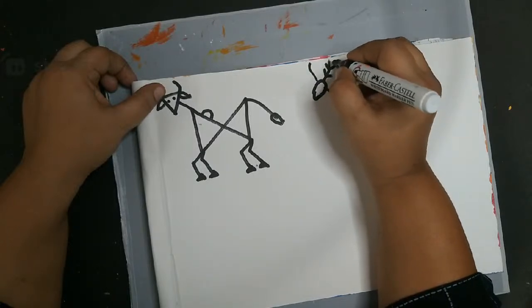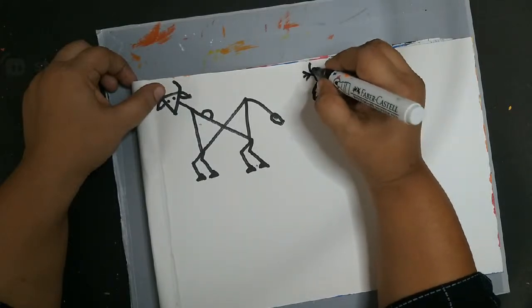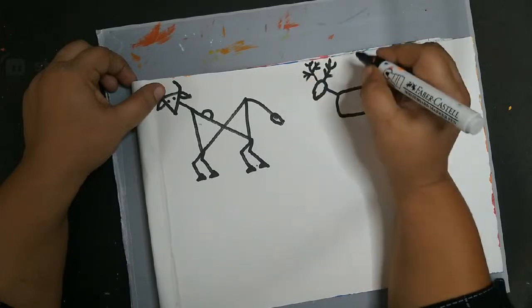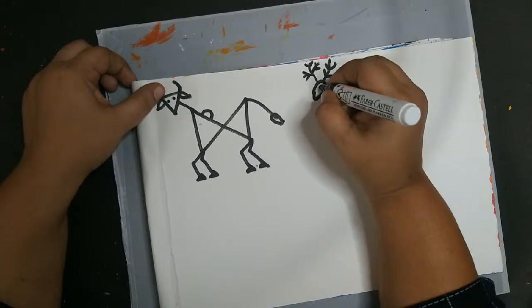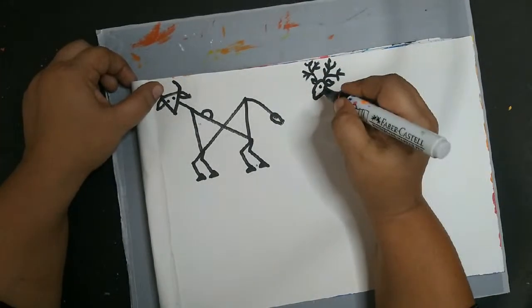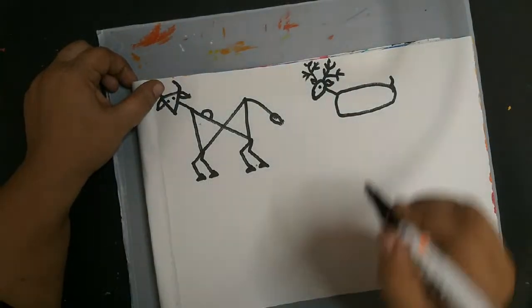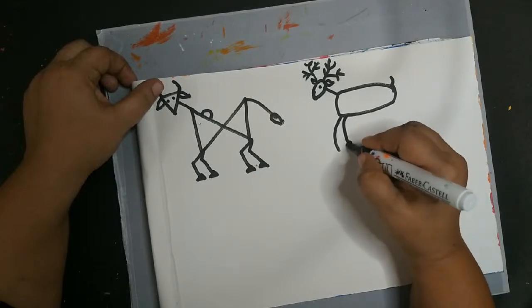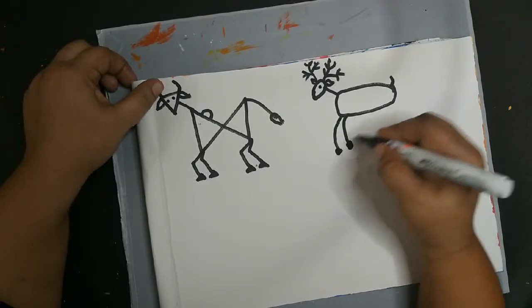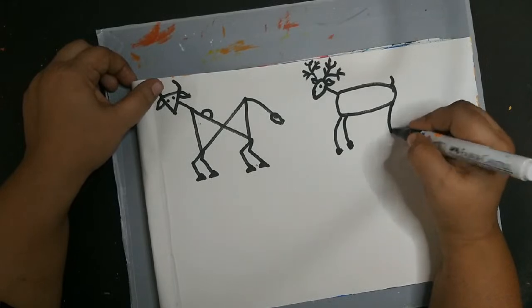You remember the leaf part we learned, right? That only comes here. It does not have an ear, or maybe we will draw the ears like this. So it's like a deer, like a stag. The legs are like this, and the hooves we do like this.